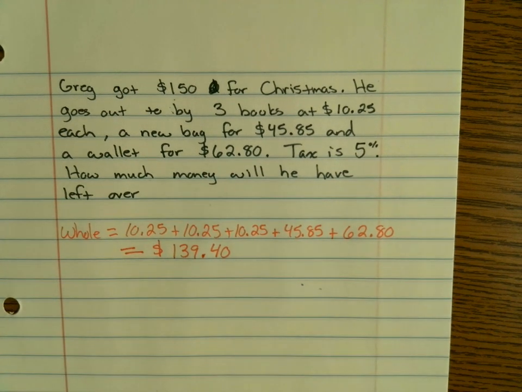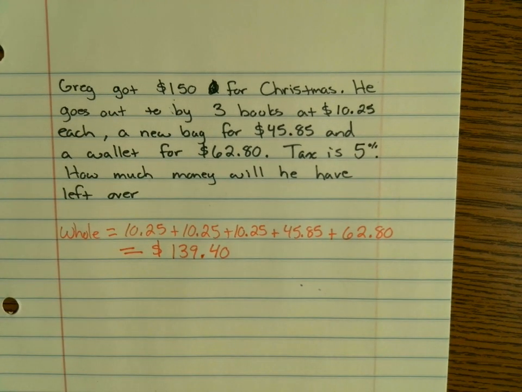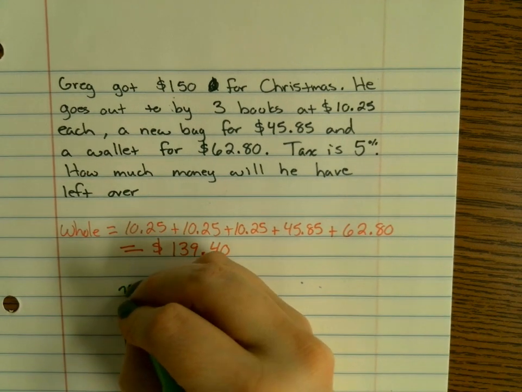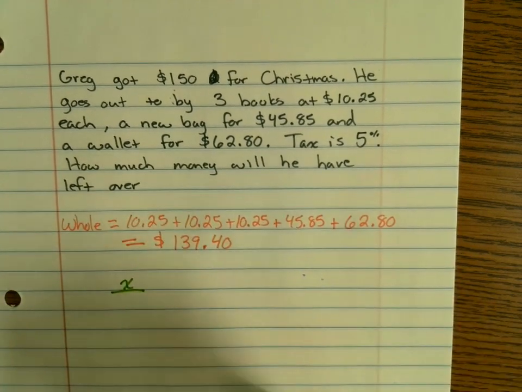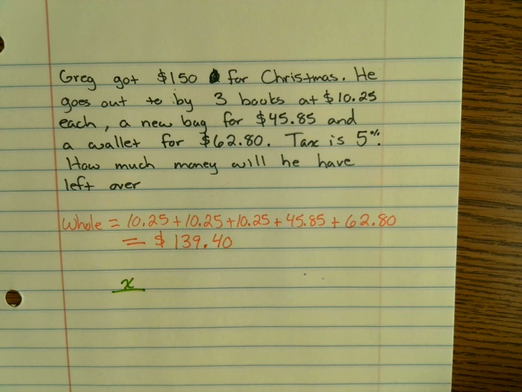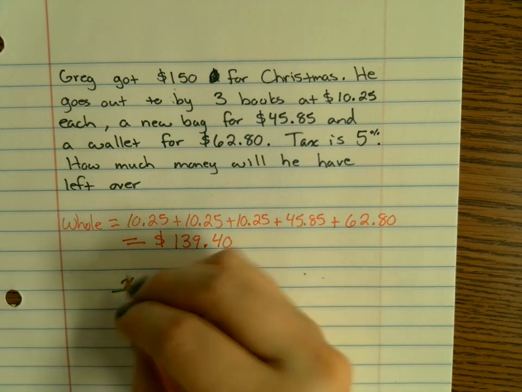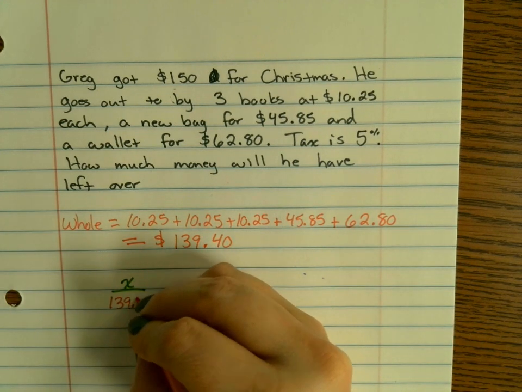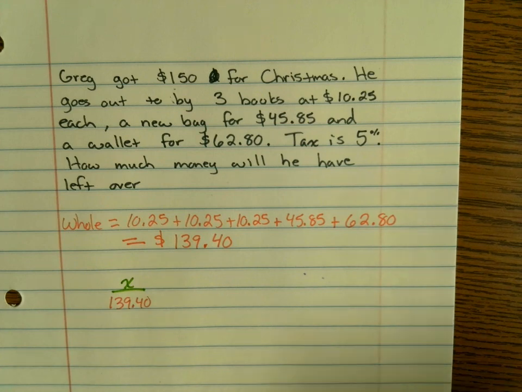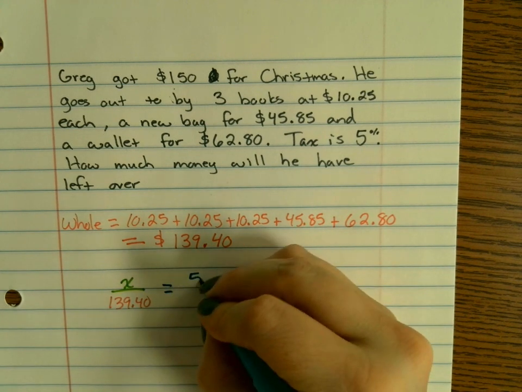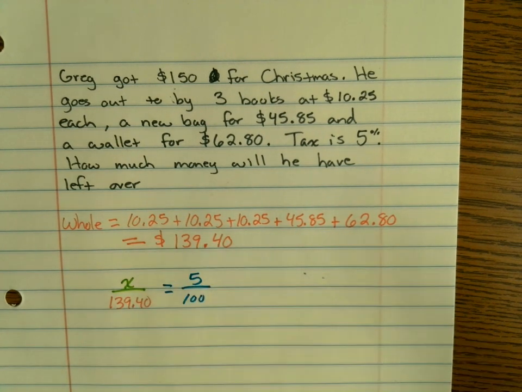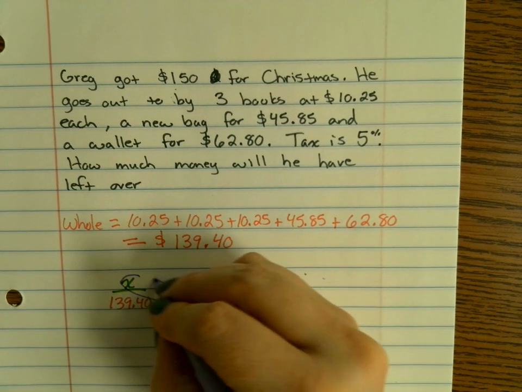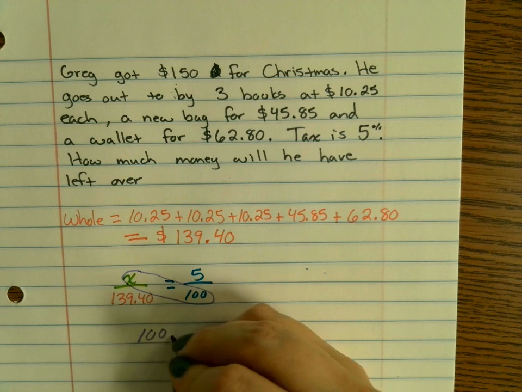Now tax is 5%. We have to add tax on. So we're going to set it up and figure out how much tax is going to be worth. So we have X over $139.40. That's going to be set equal to 5% over 100. Then we just do the cross product. We're going to multiply 100 times X, which gives us that 100X.